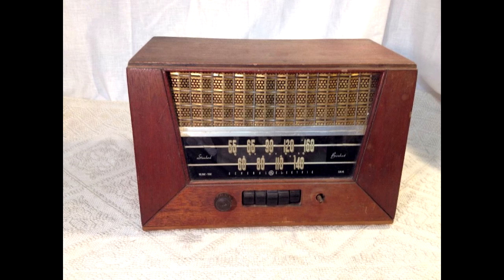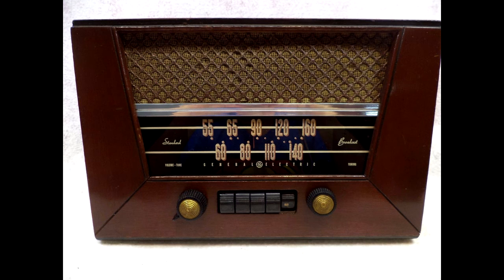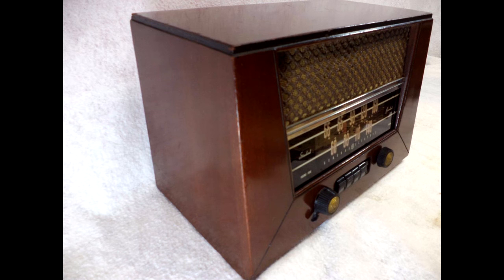Eventually I plan to restore this radio, cabinet and all, but that's way down the road. I want to use it for the troubleshooting series first and get a good solid representation of this method of troubleshooting. So I guess that's about it for this time. This was meant to be a short video.